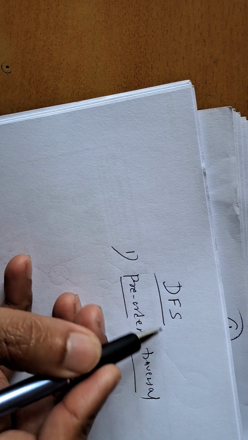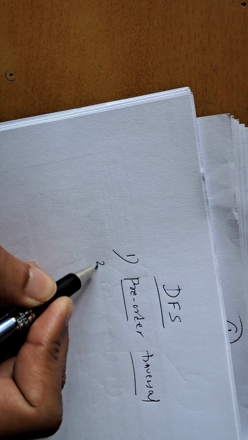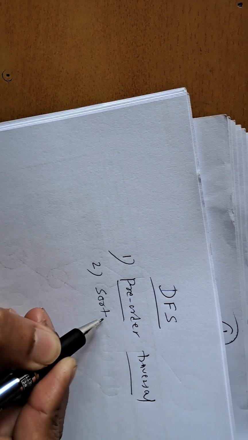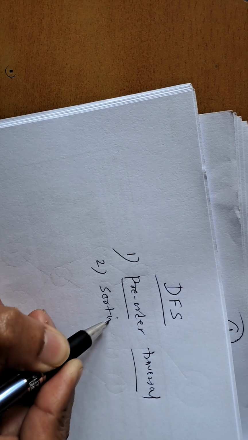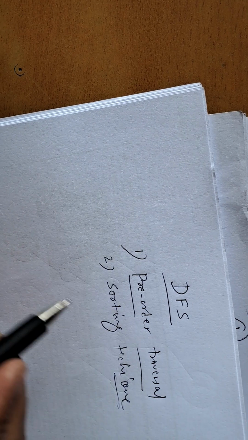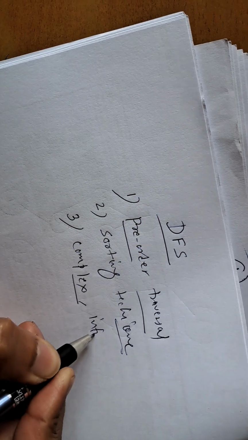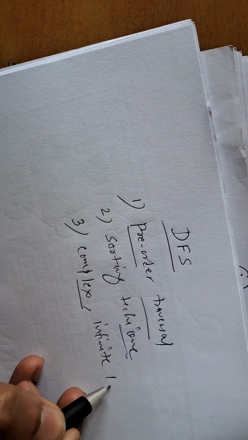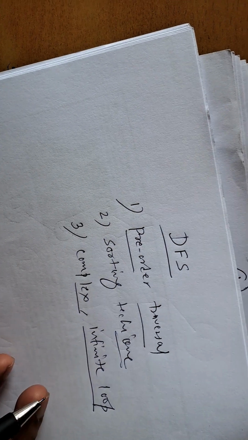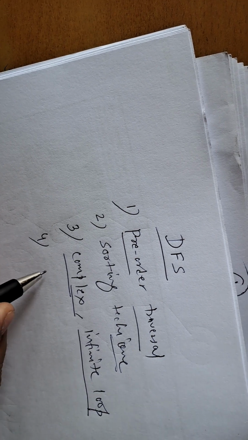So if you search your graph using depth first search, you will get a pre-order traversal kind of answer. The answer is always sorted, so whatever answer you are getting is mainly used for sorting techniques. DFS is very popular if you want to get sorted kind of data. And a third very important point: although it's a little bit complex in nature, it sometimes suffers from the infinite loop problem also. So DFS may go into an infinite loop, and it is a little bit complex also. But it is very good for a large number of vertices.